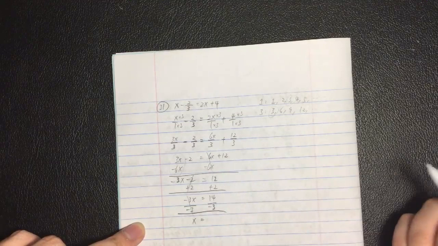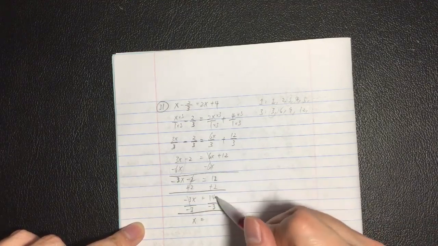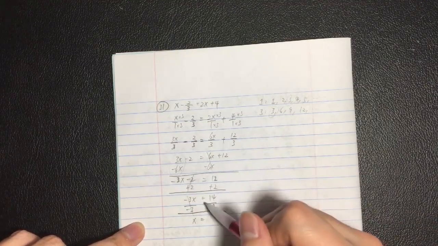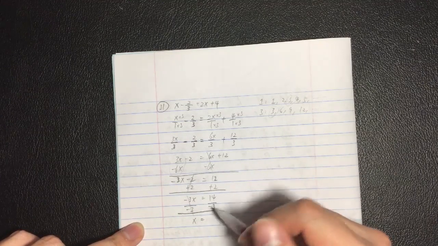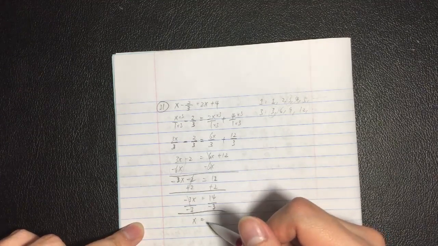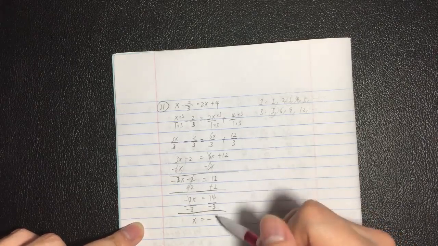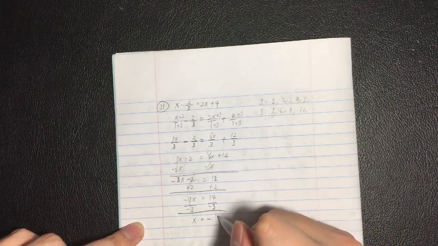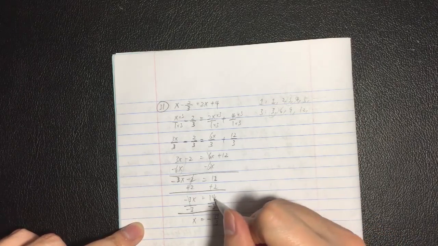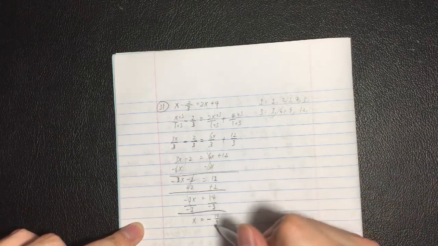On the right side, 14 over negative 3, positive 14 over negative 3. When dividing two numbers with opposite signs, the answer is always negative. 14 divided by 3 is not divisible. We leave it the way it is. When we divide 14 and 3, we don't get a whole number, so I leave it the way it is.